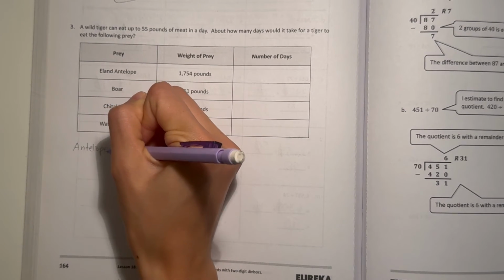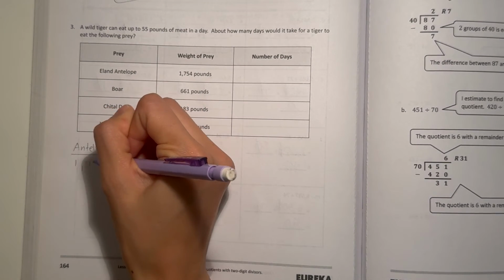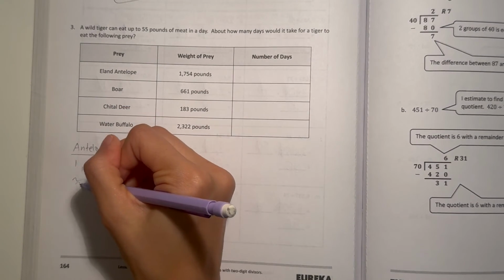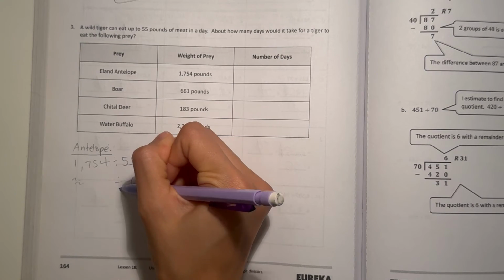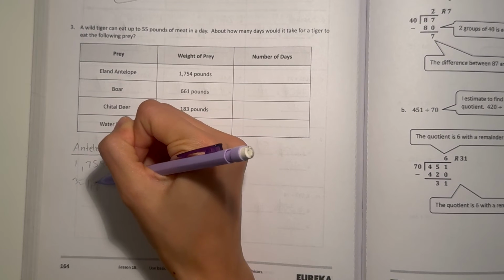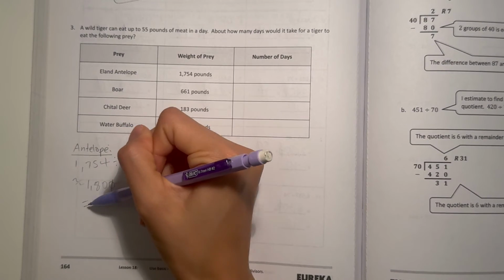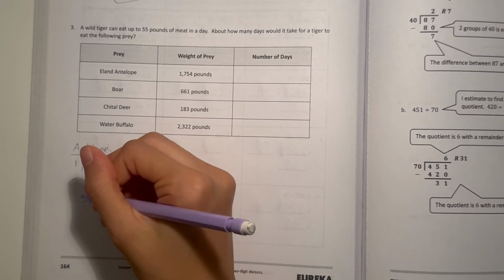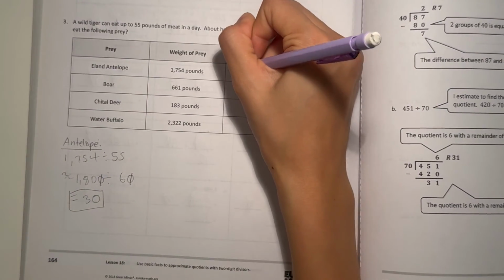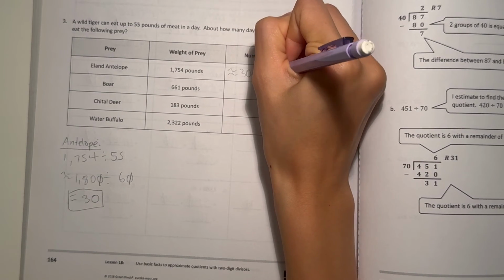So we can solve them one by one. 1,754 divided by 55 pounds each day. 55 rounds to 60. 6 can go into 18, so I can round that number to 1,800. Cross off the zeros. 180 divided by 6, that will give us 30. So 30 is for the antelope. We can do our about symbol, around 30 days.